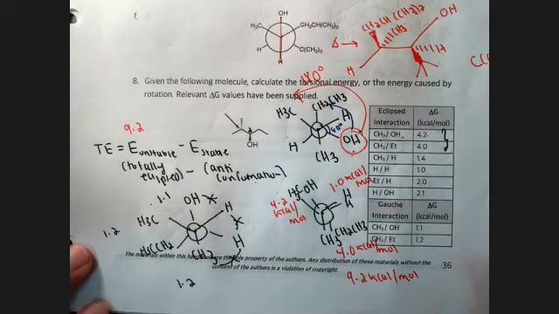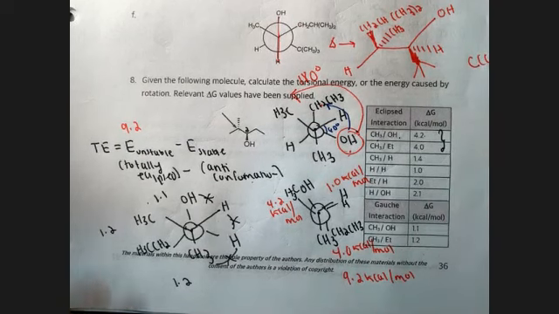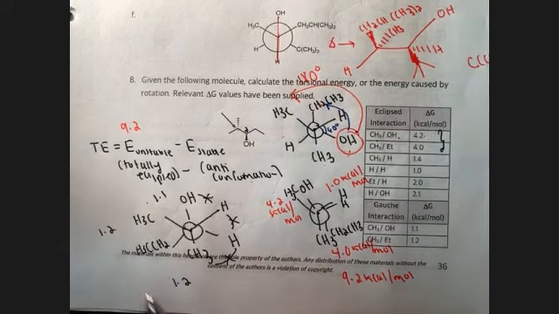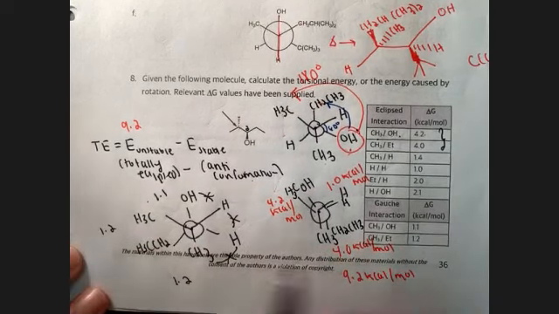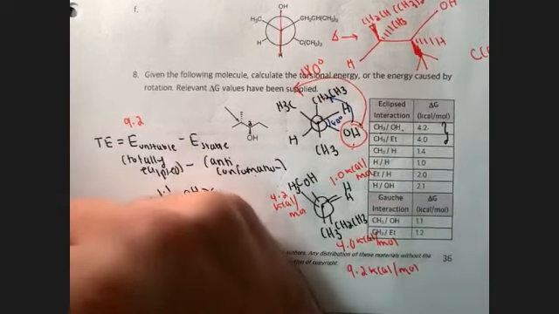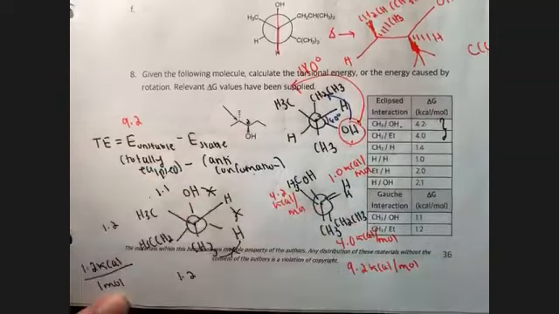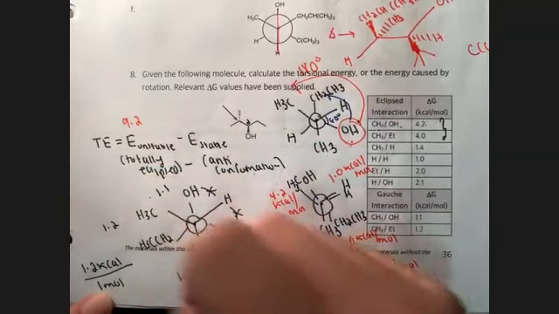Okay? And just something to keep in mind, kilocalories per mole. So basically we assume everything has 1 mole. But if you look at this structure, you could have done, oh, the methyl-ethyl interaction is 1.2 kilocalories per mole. This is a little bit of stoichiometry here. And how many of those do I have?